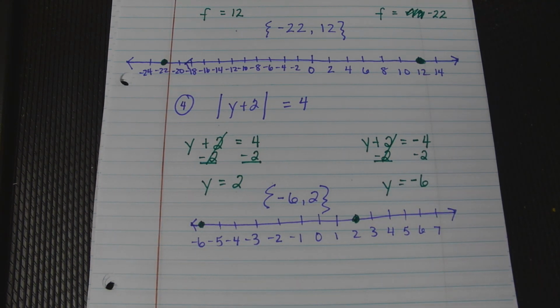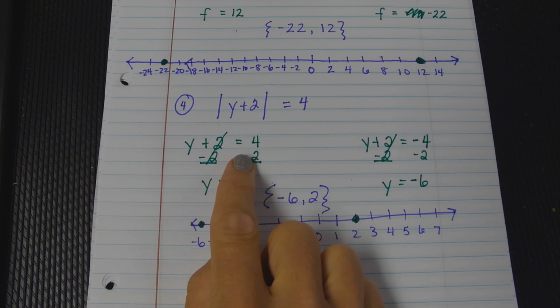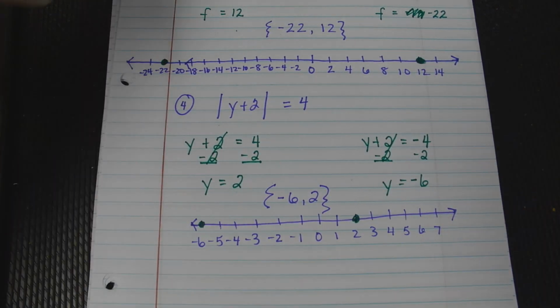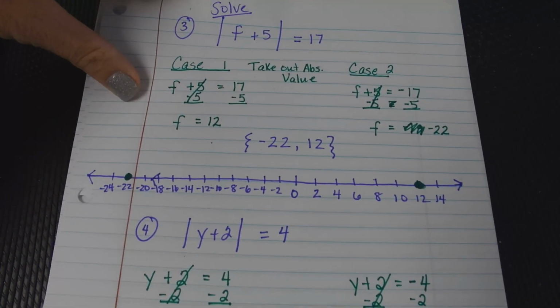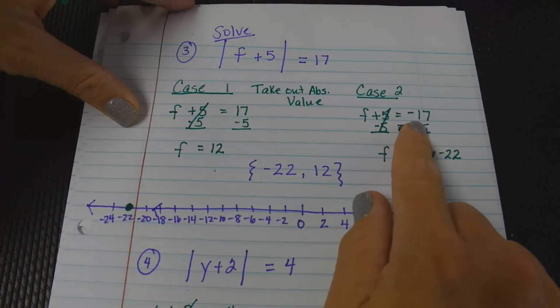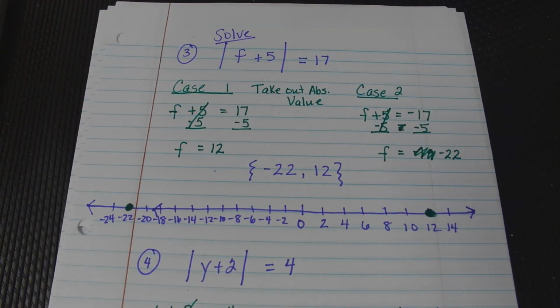Okay, guys, that's a really good question. To make absolute value true, you have to do the 2 situations. The 2 situations are 4, -4. Up here, it was 17, -17. So if it's negative, you make it not negative.